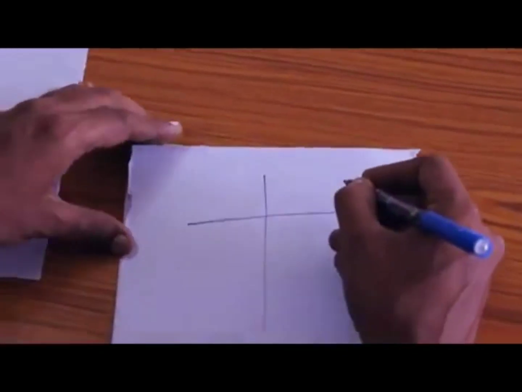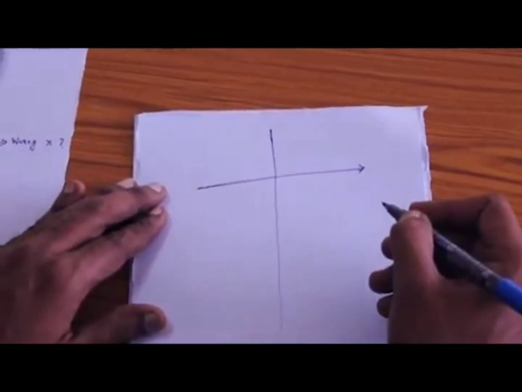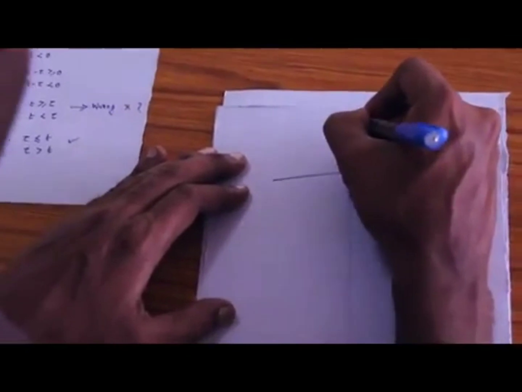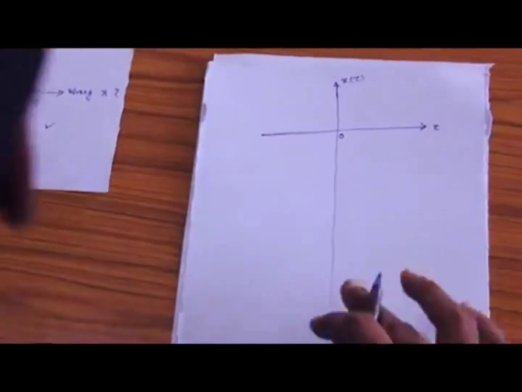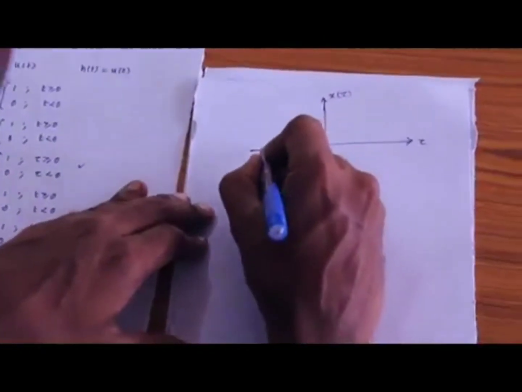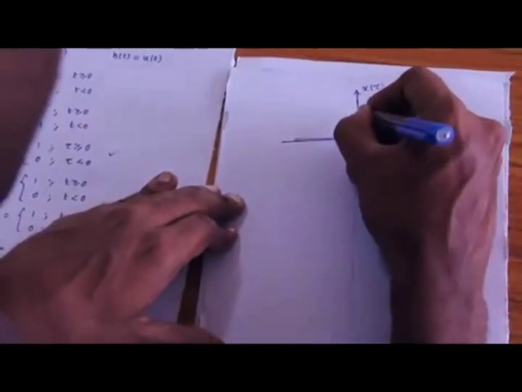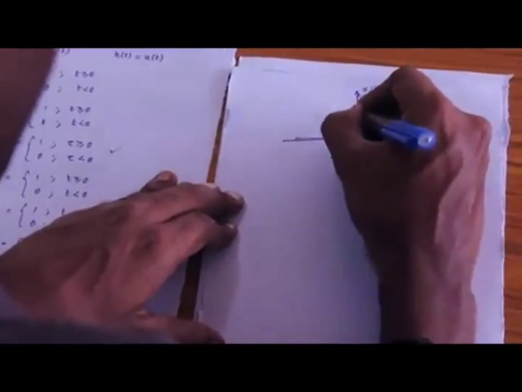Now, let me complete x of tau first. So this is tau, and this is my x of tau. This is my 0. What is my x of tau? It is 1 for tau greater than or equal to 0 and 0 for tau less than 0. So from minus infinity to 0 it is 0. From 0 it is 1. So this is my x of tau.